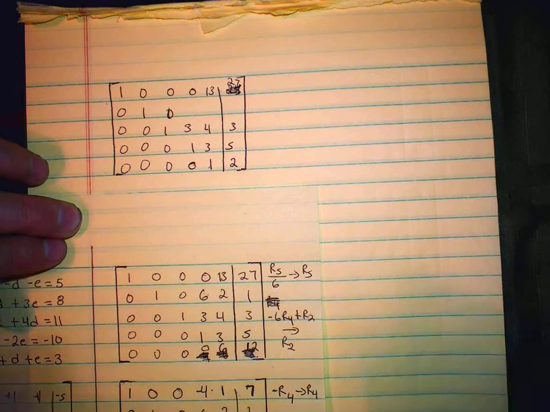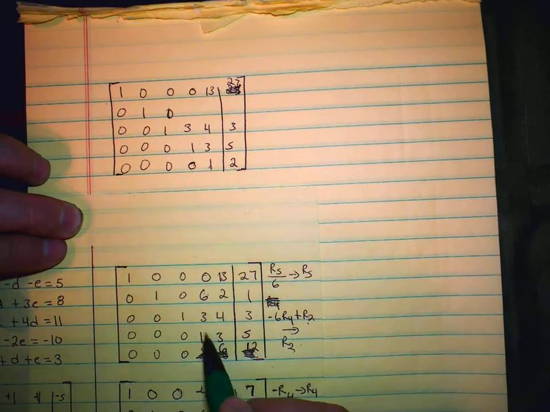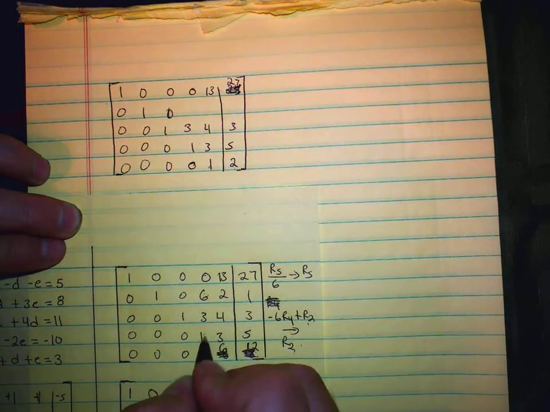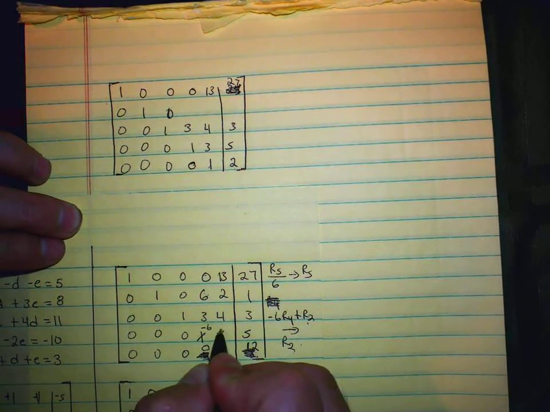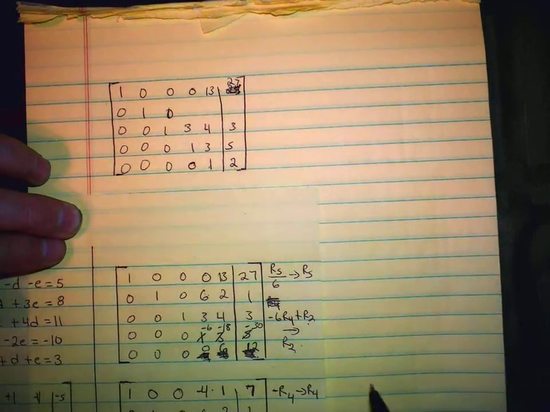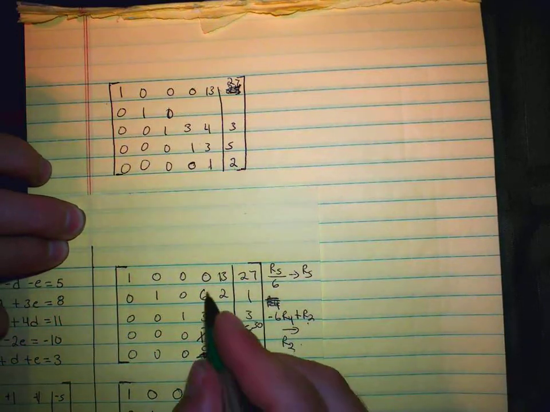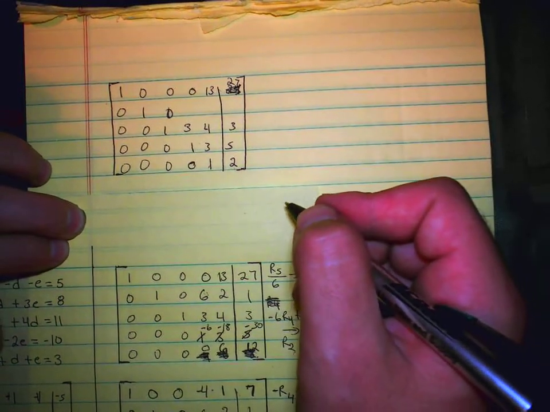Now, what is going to change is row 2. So negative 6 here is going to give me negative 6, negative 18, negative 30. All that's got to be added together. It's going to be a little rough on us, but that's alright. So negative 6 plus 6 is going to give me the 0 that I want.